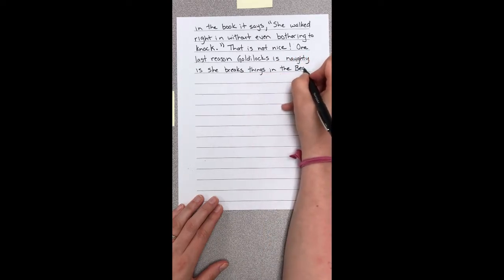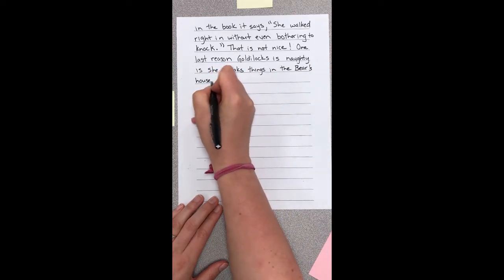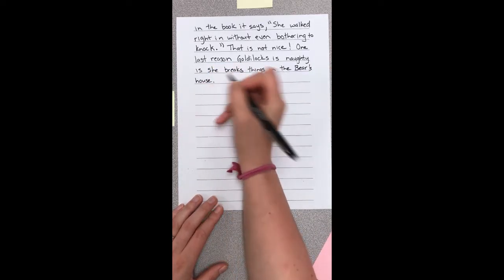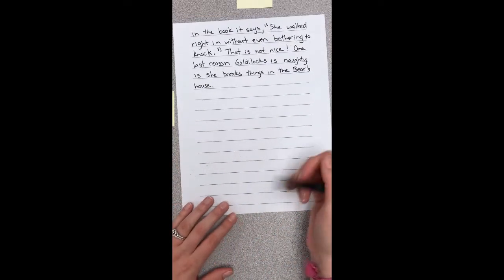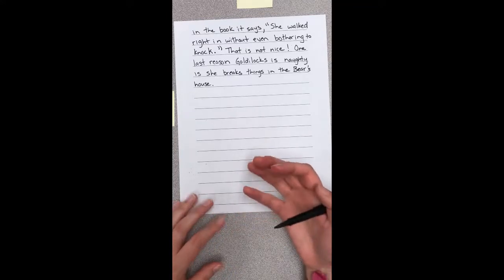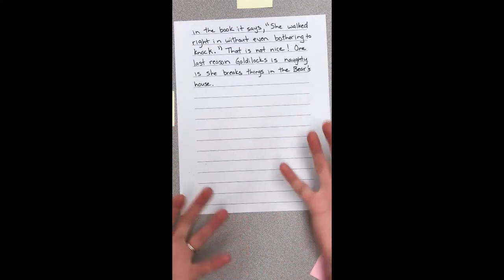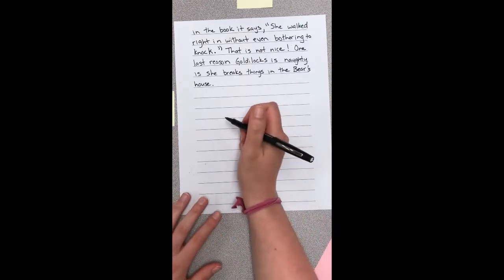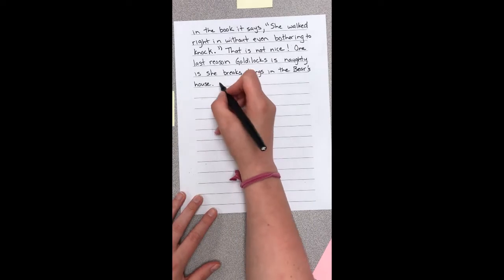It's the bear's house, apostrophe S. And friends, I could have said she breaks baby bear's chair, but I want to tell a little bit more. Remember, we're working on that elaboration piece. So I'm going to say she breaks things, and then I'm going to elaborate by telling you about the things that she breaks. So she breaks things in the bear's house.